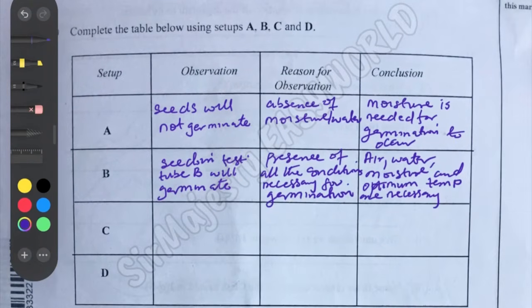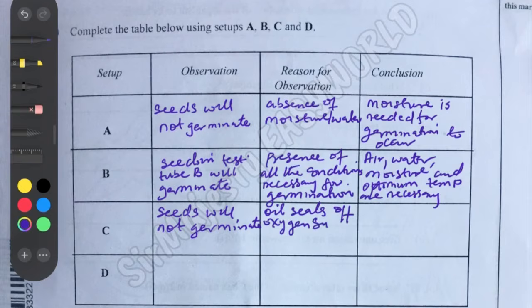Then C, seeds will not germinate. Reason for the observation: presence of oil to seal off air supply. So oil seals off oxygen supply. Conclusion: seeds cannot germinate in the absence of air or oxygen.